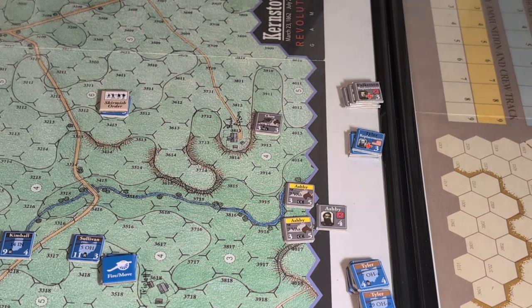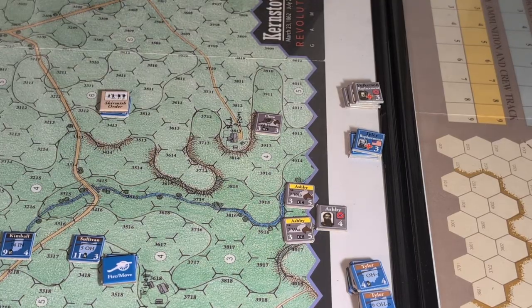We've got to decide what order we want. So if we do an attack order, we can move 6. But we can't move 6 and get to somebody. So they're going to do a maneuver, which allows them to move 9.